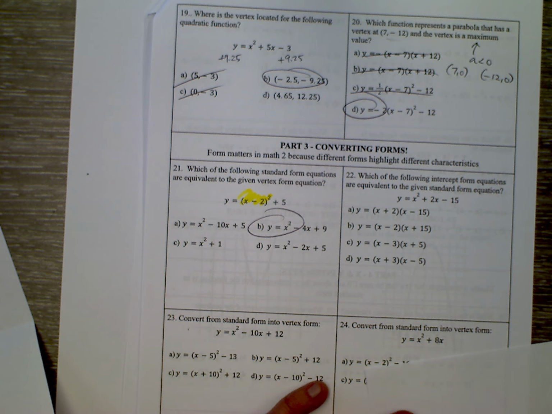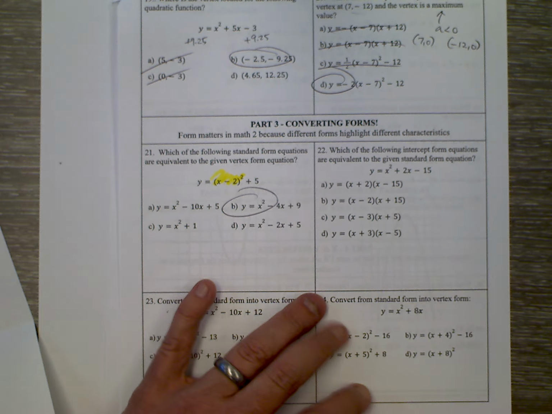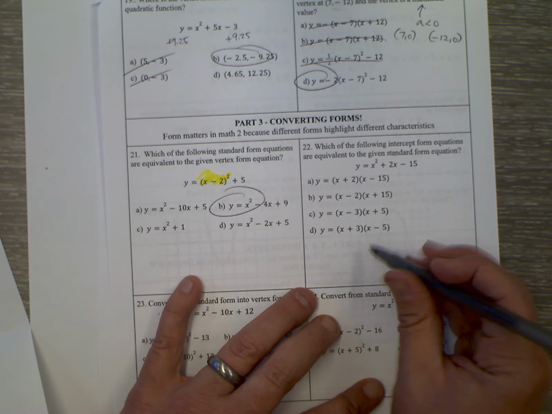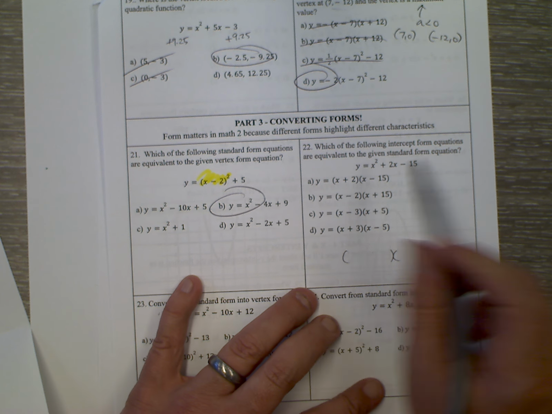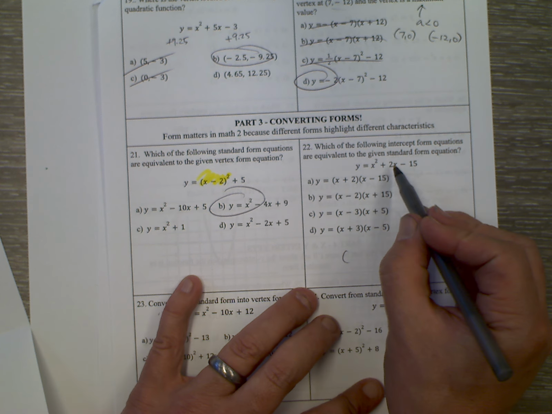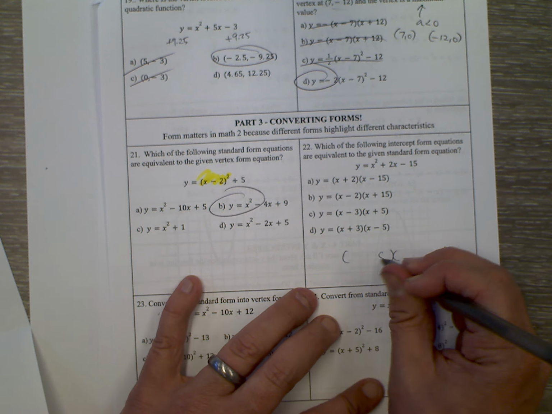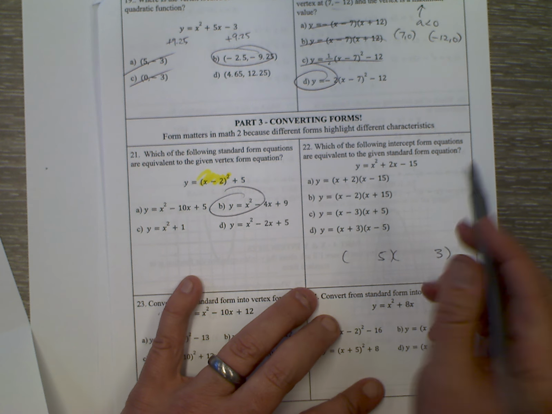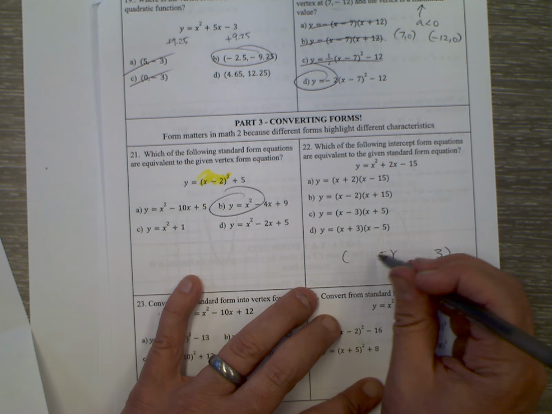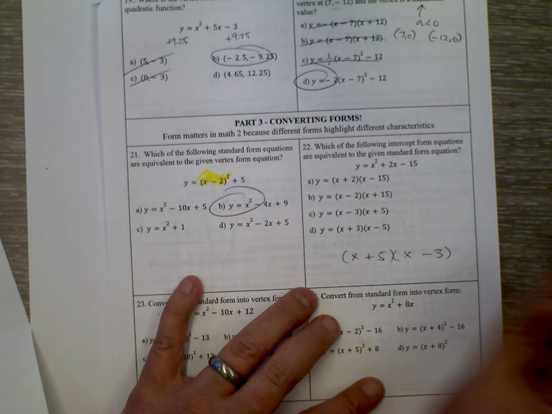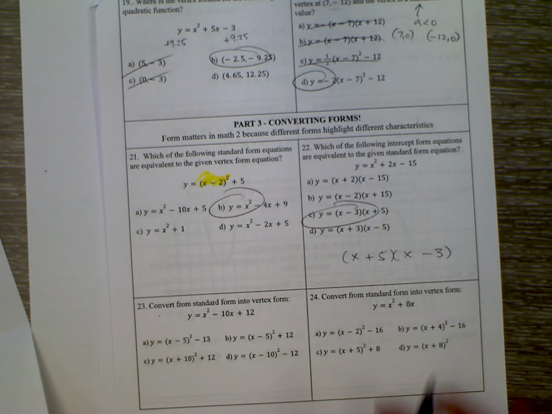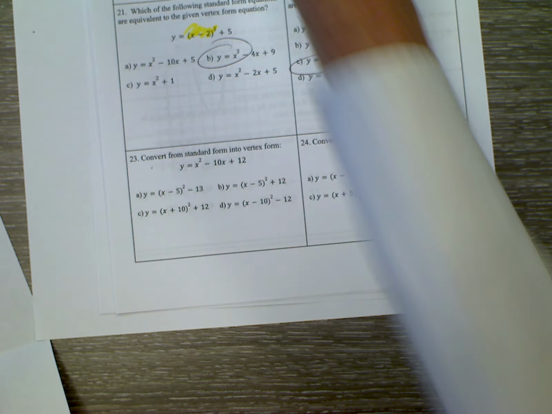Which of the following intercept forms is equivalent? So this is a factoring problem, right? That's how we go standard to intercept form. So we're multiplying to -15, but we add to 2, which is definitely going to be 5 and 3. So we're adding to a positive, so let's make the bigger number positive, and let's roll with that, and that's C.